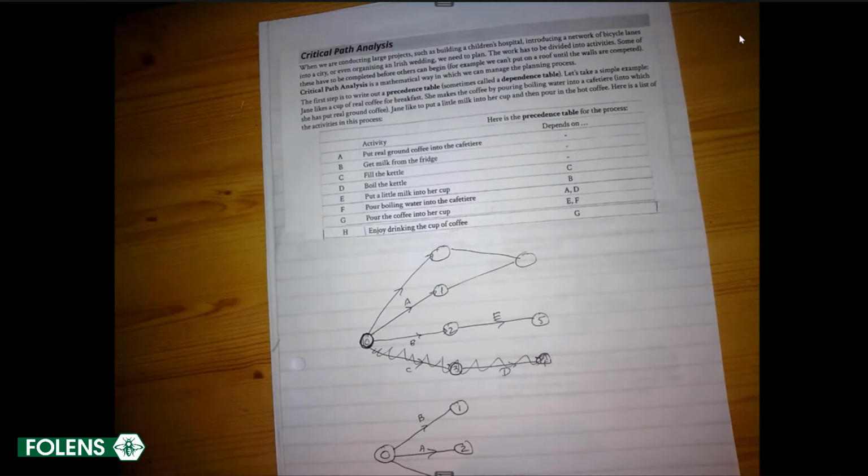The numbers don't matter. Now, B goes on to E, and A leads on, and C leads on to D, yes. Okay, well, I put them upside down, but it doesn't matter.